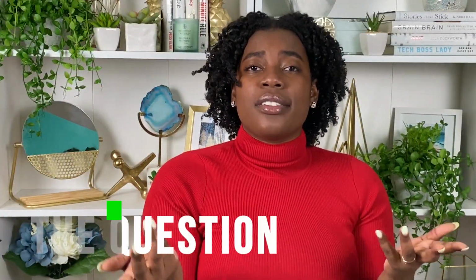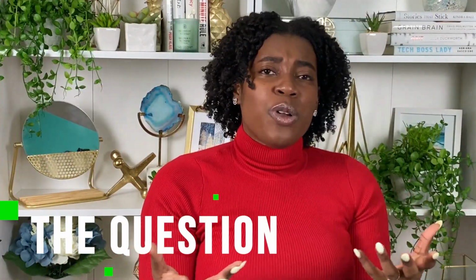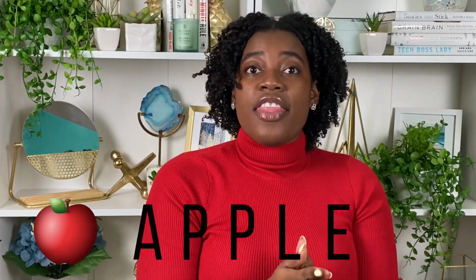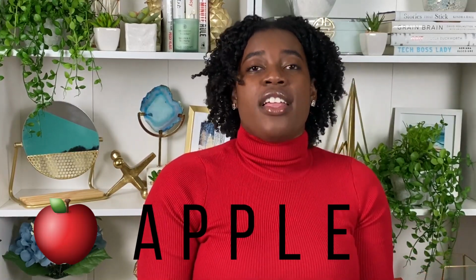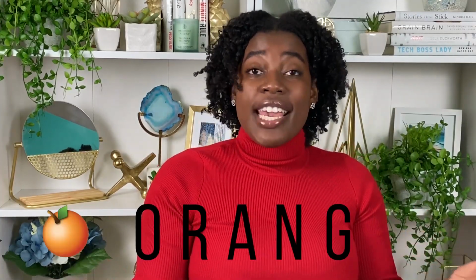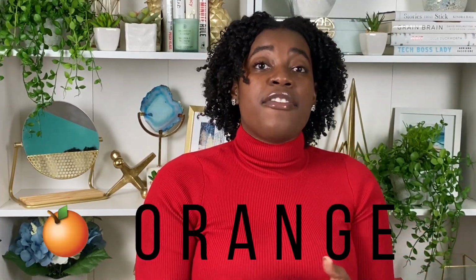So today's question is how to determine if all the characters in a string are unique. Let me give you a little bit of context for this. Let's take the word apple, A-P-P-L-E. There are duplicate characters within apple. There are two P's. But if we take the word orange, O-R-A-N-G-E, there are no duplicate characters. Therefore, every character is unique. How would you go about solving this problem?